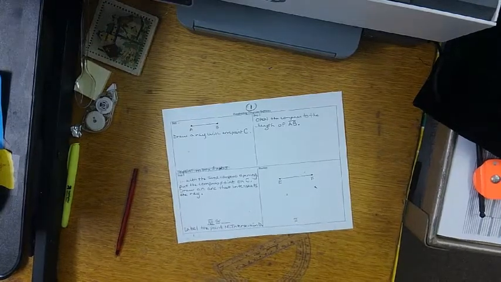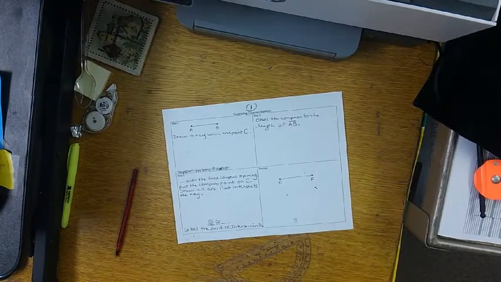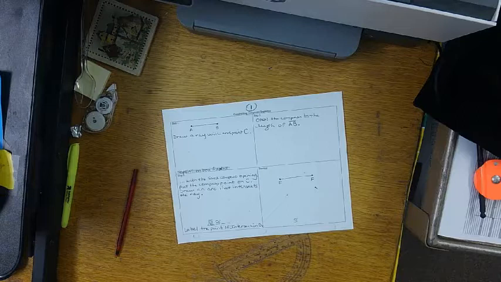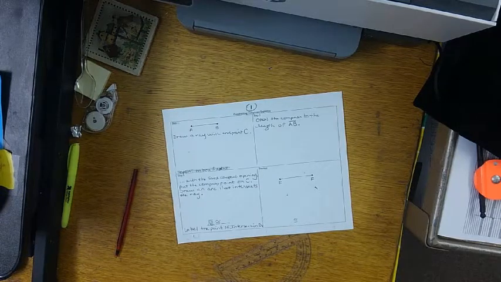So you should have out the box thing that you copied last week. Okay, compass, protractor, and something to write with. Did everybody get one of these sheets? You did get one. This one. Anybody else?